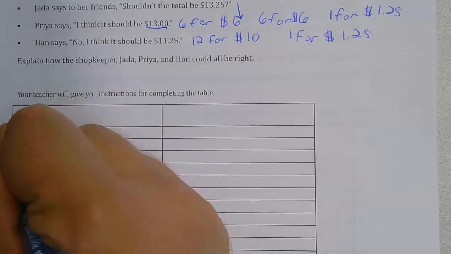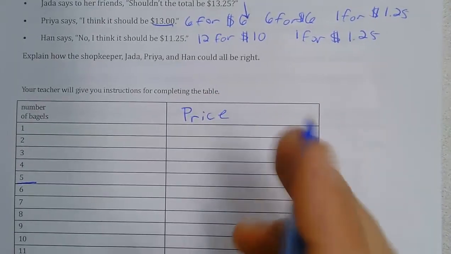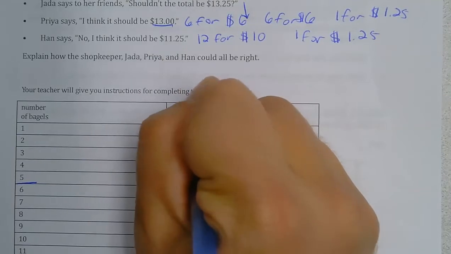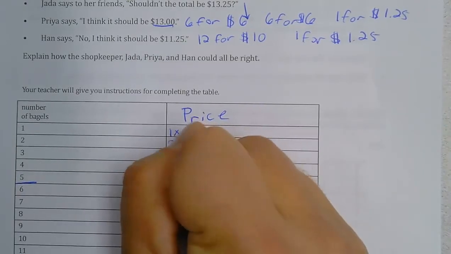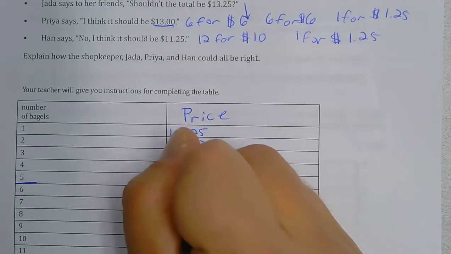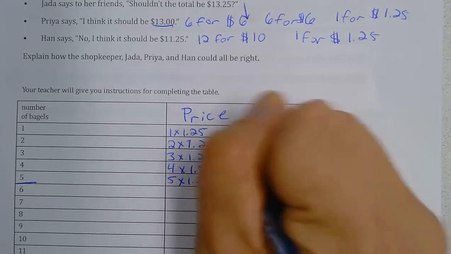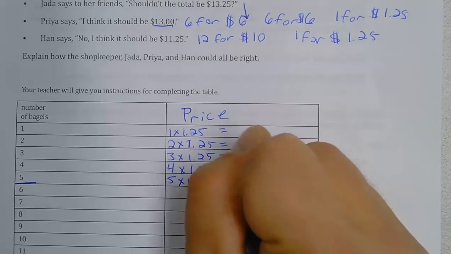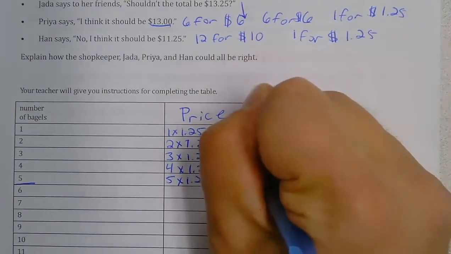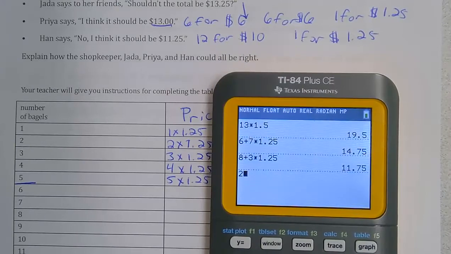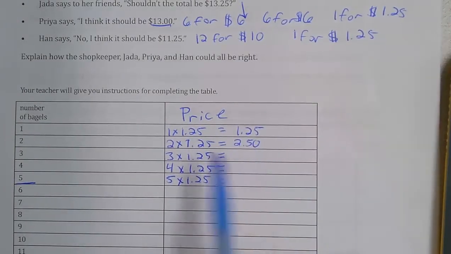So for 1 through 5, we're going to fill out that the bagel is $1.25 per bagel. So here we're doing one bagel times $1.25. Here we would have two bagels times $1.25. Three times your $1.25. Four times your $1.25. And five times your $1.25. And what we're going to do is get those prices. So for one, we would have $1.25. And then to do two, it's going to be $2.50. It did say 2.5, but we're dealing with money, so I'm going to put $2.50.